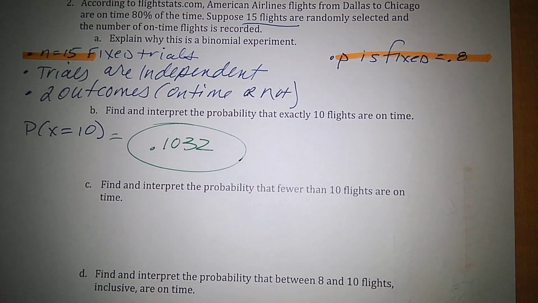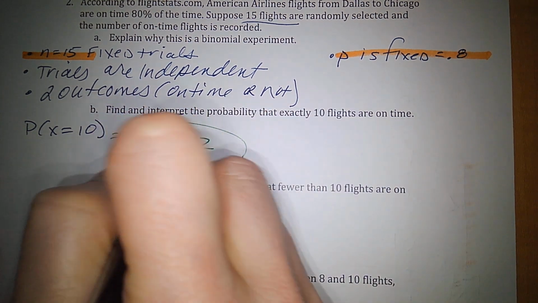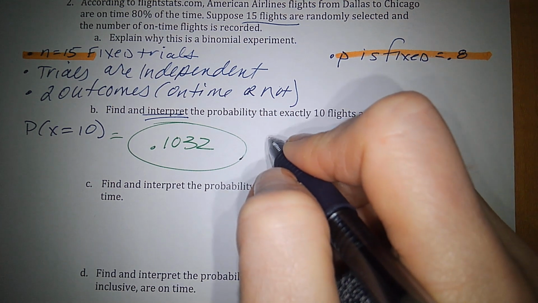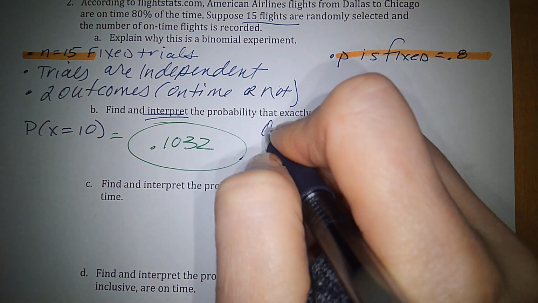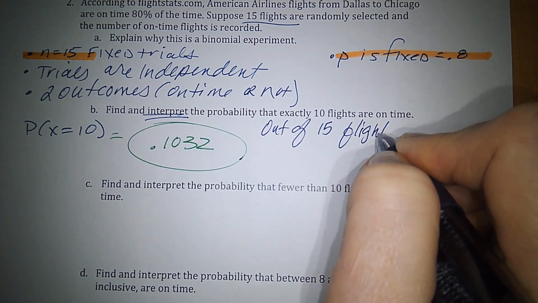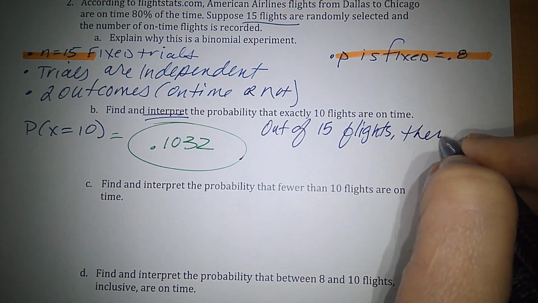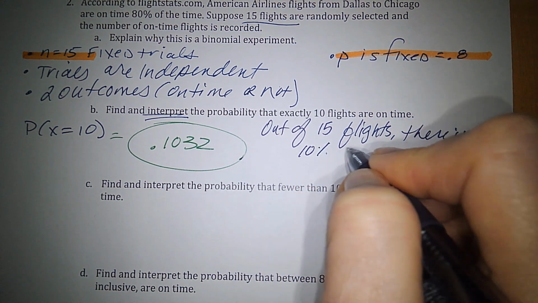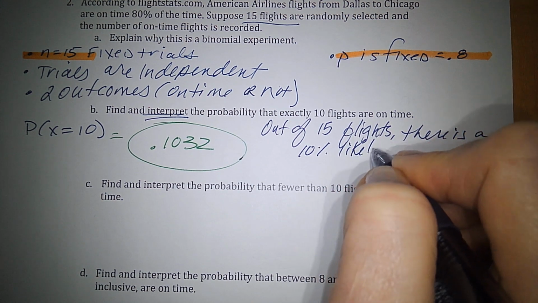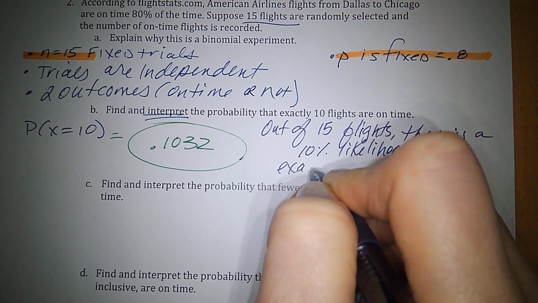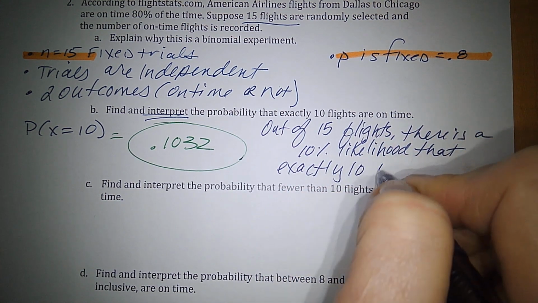Let's try part C. Find and, oh, we didn't interpret. Let me go back. Got to answer the second question here. Find and interpret. If I were to interpret this question, I would say out of 15 flights, there is a 10% likelihood that exactly 10 flights will be on time.